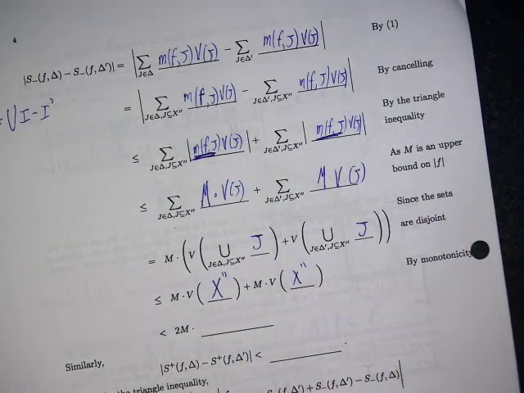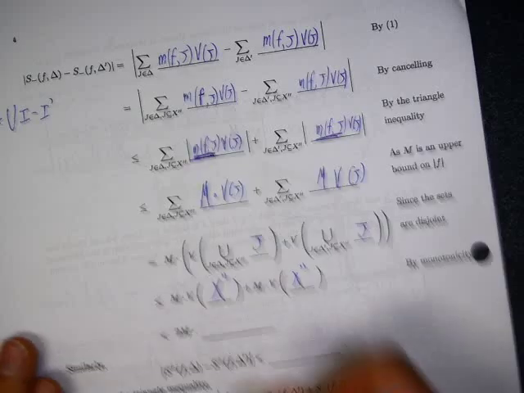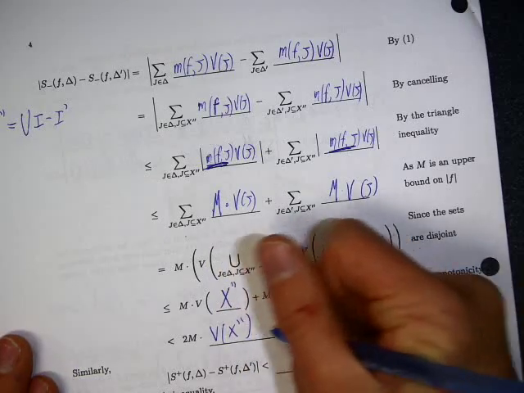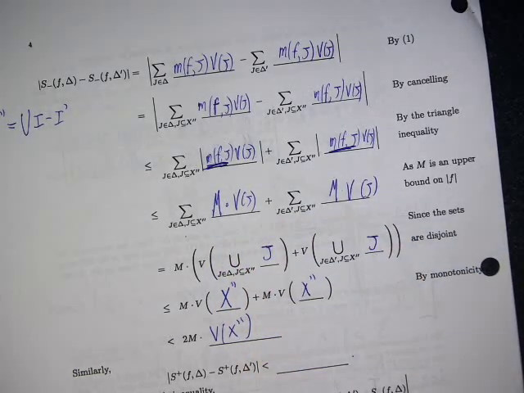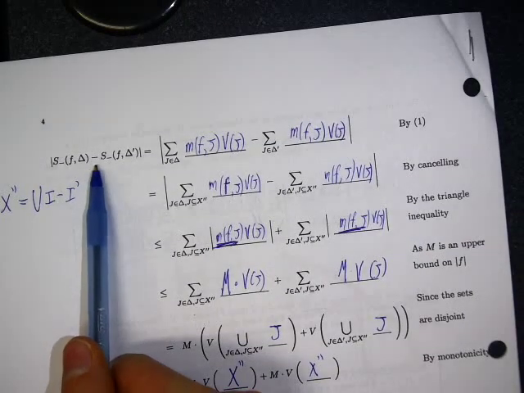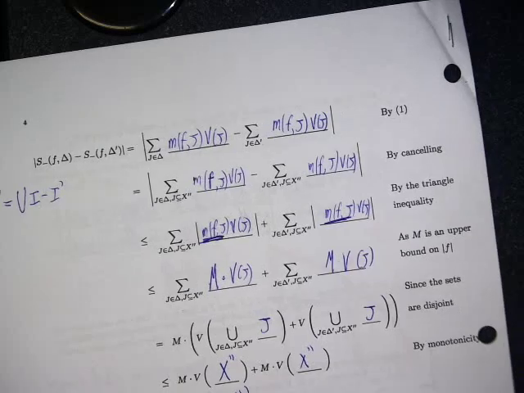Oh, cool. But now it's super easy. That's just 2 times M times the volume of x double prime. Okay, nice. So let's take a step back and see what we've done. We right now have the difference between s minus of f delta and s minus of f delta prime is less than 2 times capital M times the volume of x double prime.